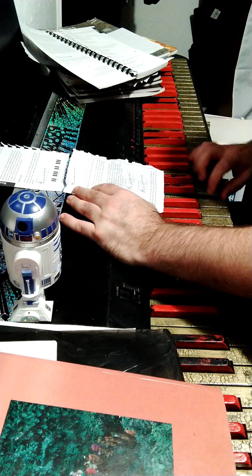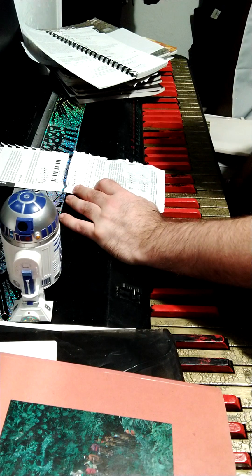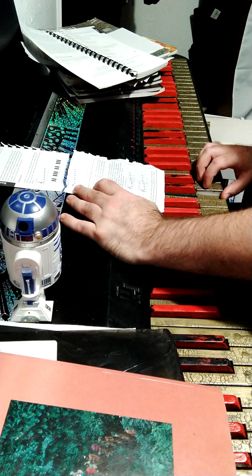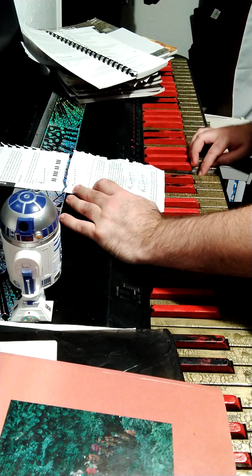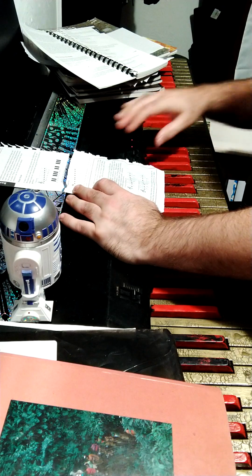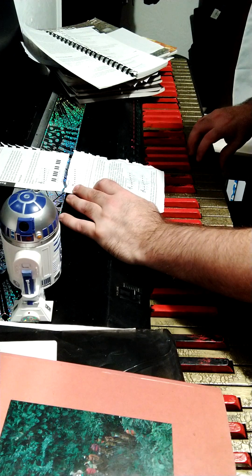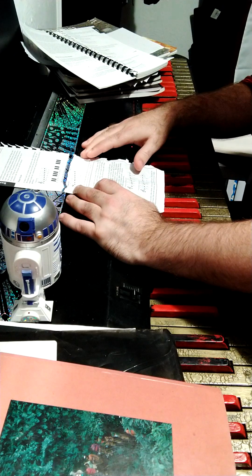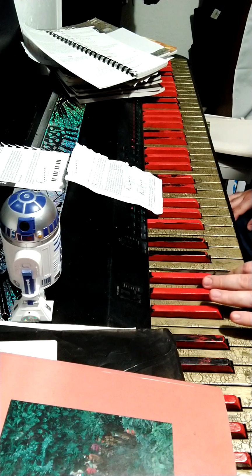All major scales are constructed using the following interval pattern: whole, whole, half, whole, whole, whole, half.